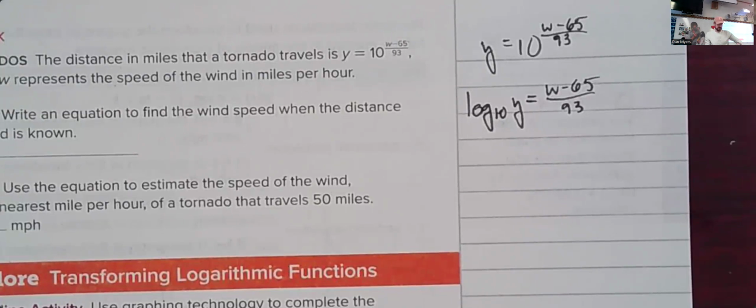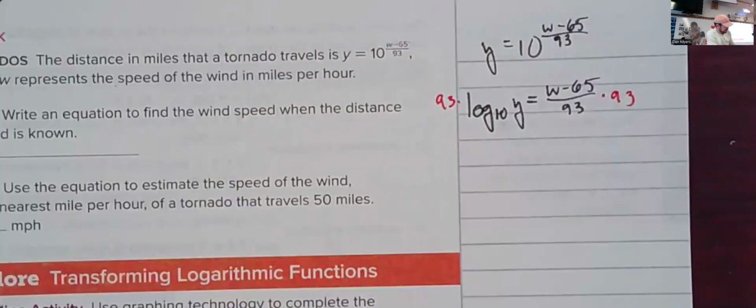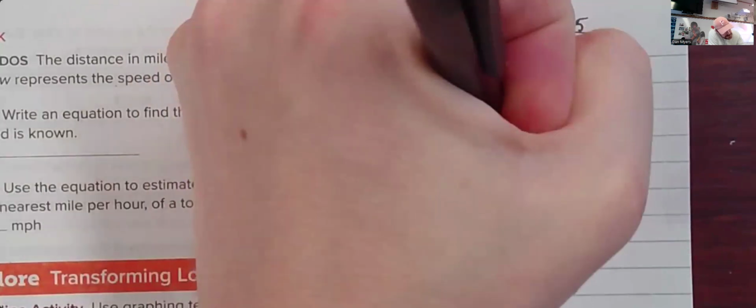What's that? Yeah, multiply both sides by 93. So go ahead and do that. So that's going to give us 93 log base 10 of y equals w minus 65.